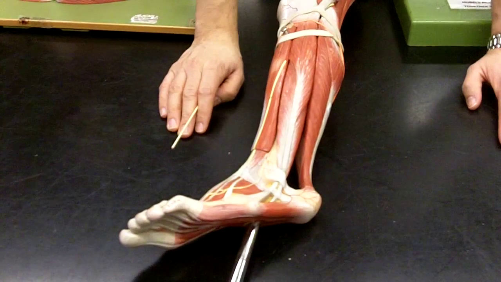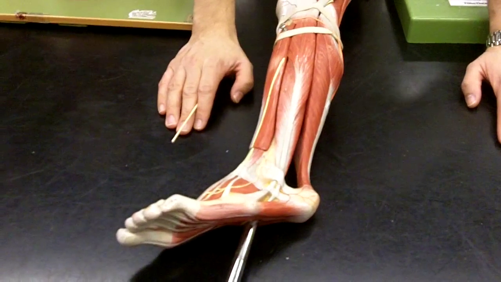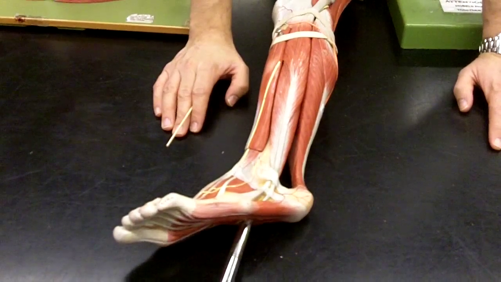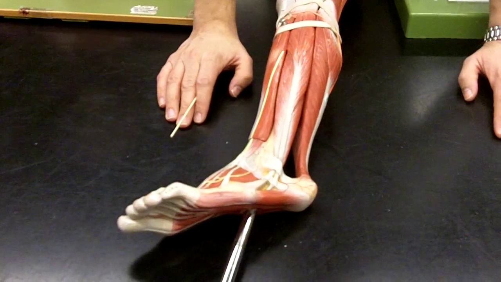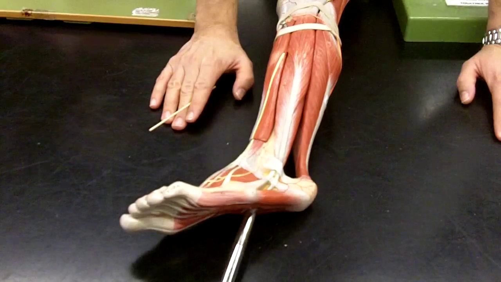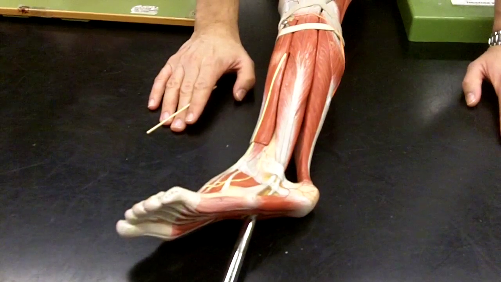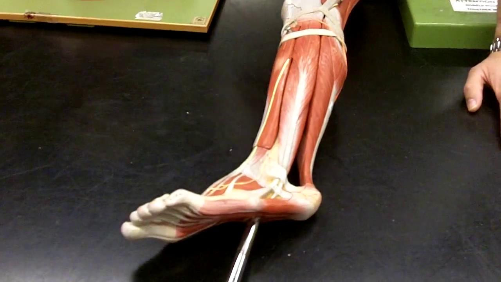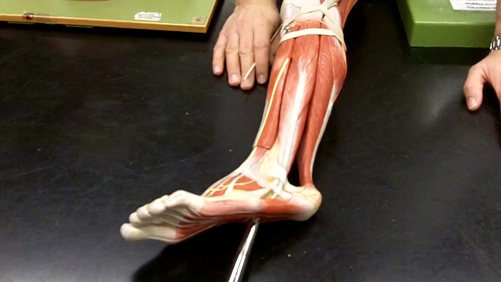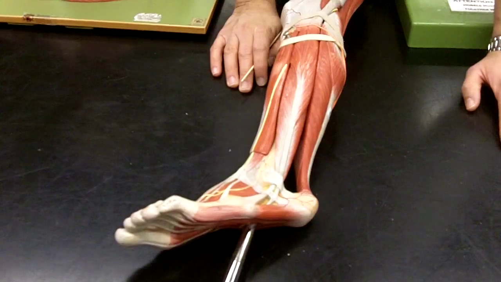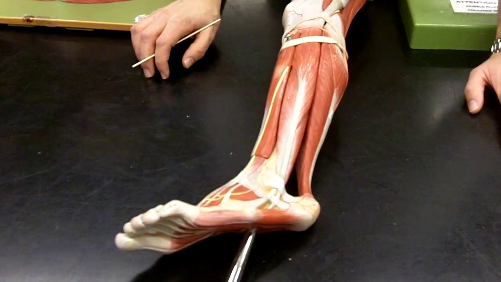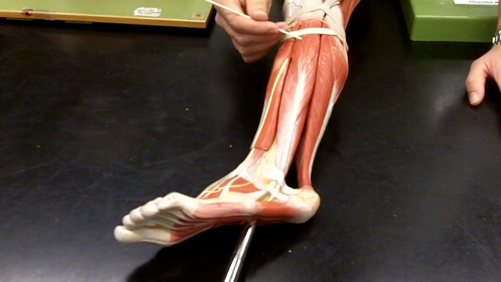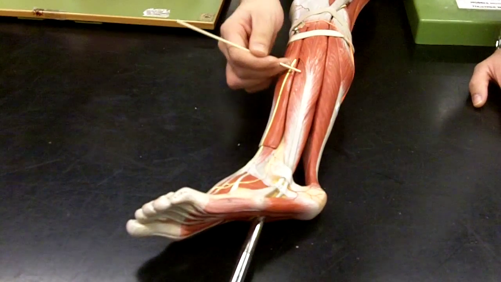Sometimes books will say fibularis longus, some will say peroneus longus, some will say peroneus brevis or fibularis brevis. I don't care which one you use on the exam. One of the podiatrists that works here, he says that in his medical charts, he has to write down peroneus. He cannot write down fibularis, because that's what they require him to do. So again, this is fibularis longus, fibularis brevis, or peroneus longus, peroneus brevis.